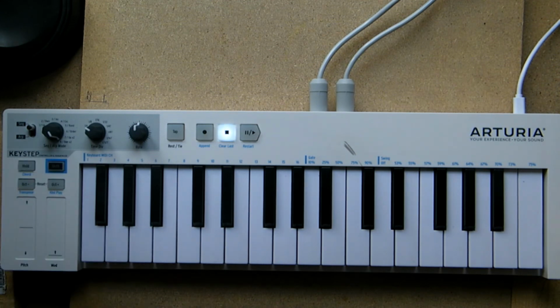All right. By playing one single key on the keyboard, you can play this chord or transpose it.